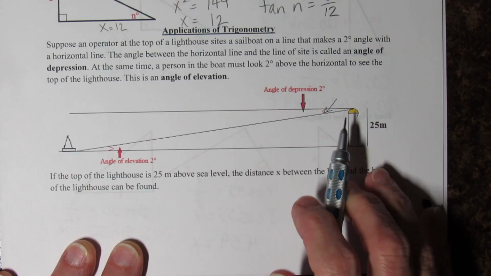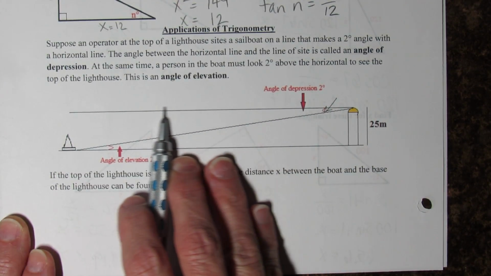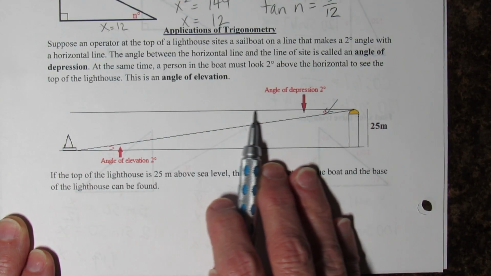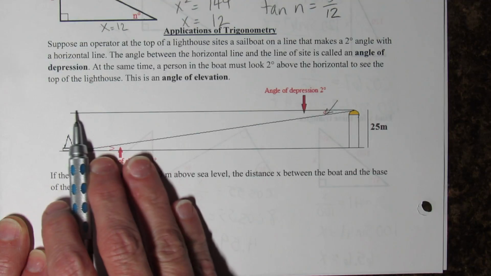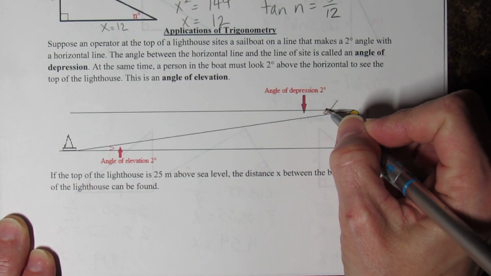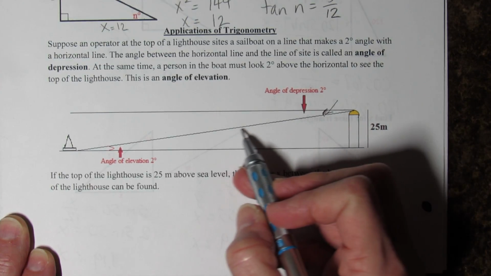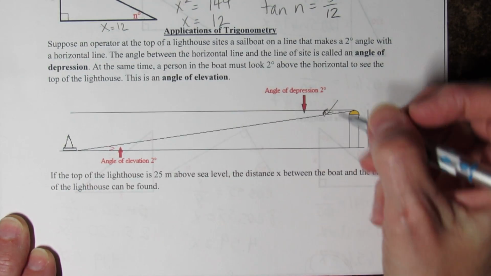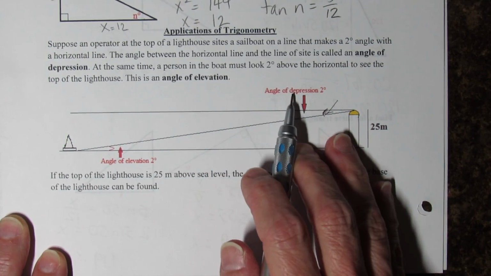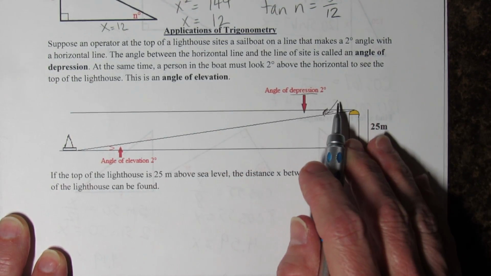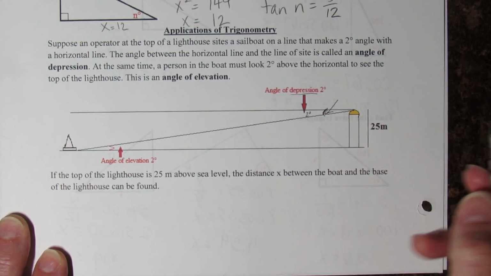The reason it's called that is because if you're up on top of the lighthouse and you look straight out and make a horizontal line, straight across, left and right, and then you make an angle down from the horizontal to this line that goes down to the boat, that is called an angle of depression. It goes down from the horizontal, so depression, down. It goes down from horizontal, 2 degrees, they say.